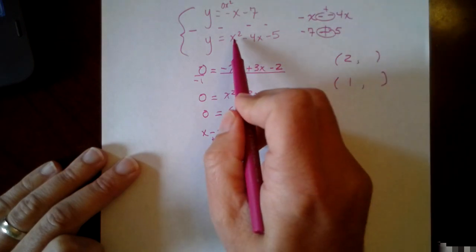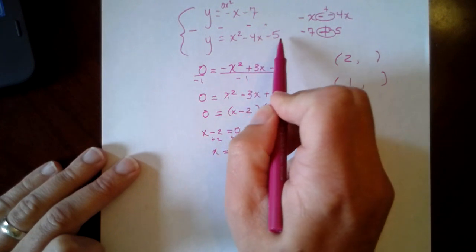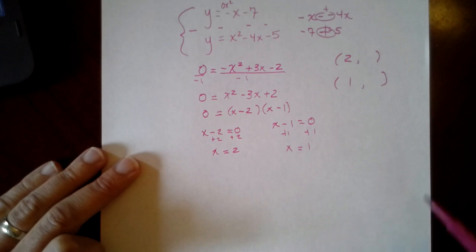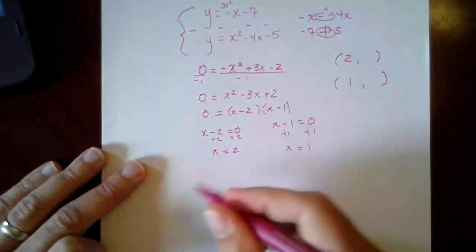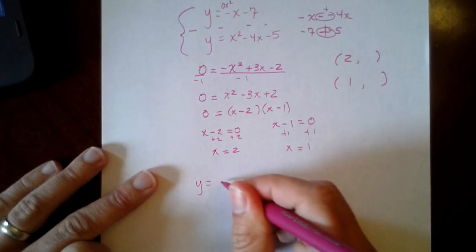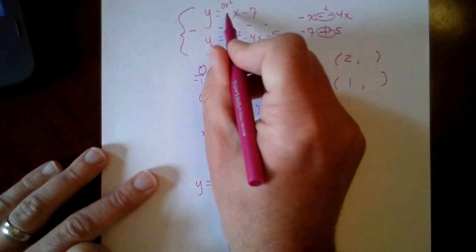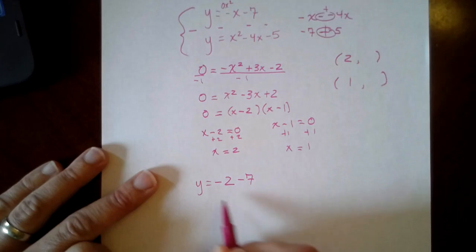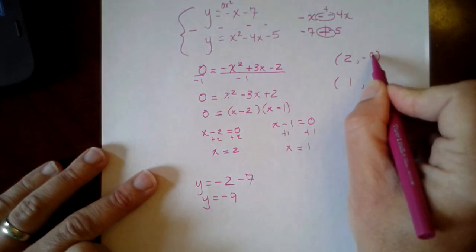Of course, you could plug 2 into x squared and then square it and then times it by 4 and subtract, or you could just plug it in the top linear equation. I suggest the top linear equation each time. You can then double check it in the quadratic, especially using a calculator, but I'm just going to use that top equation. All right, y equals negative x. So my first x is 2, so it's going to be negative 2 minus 7. So y equals negative 9. So when x equals 2, my y value was negative 9.